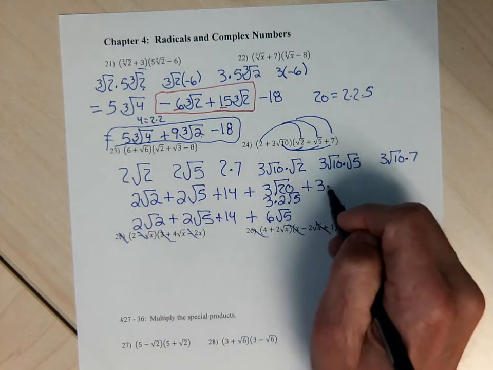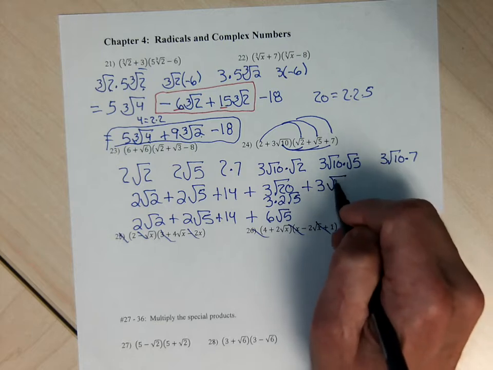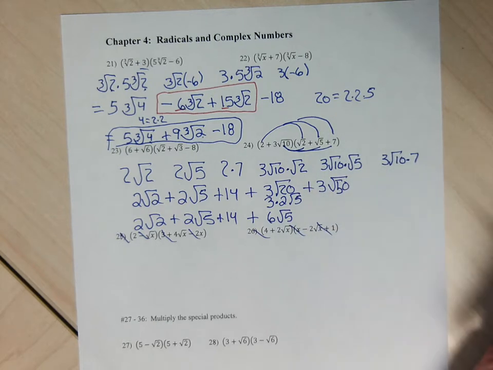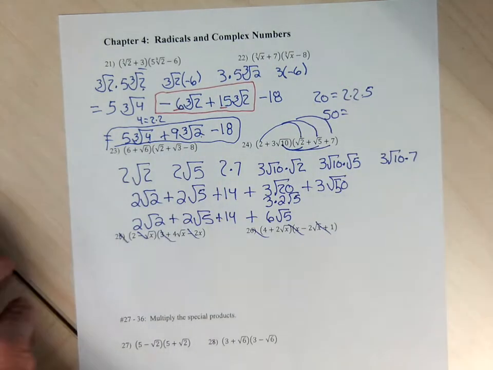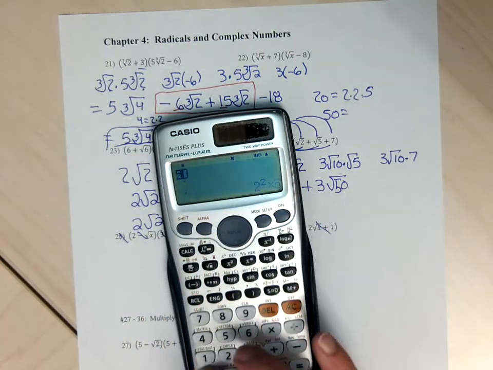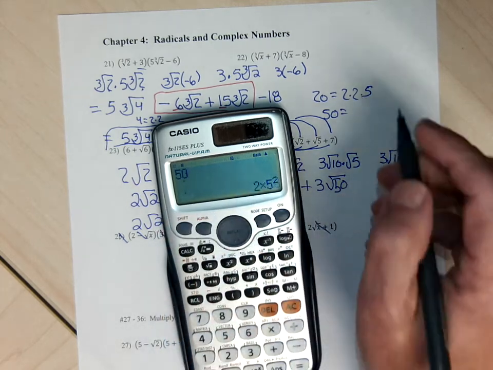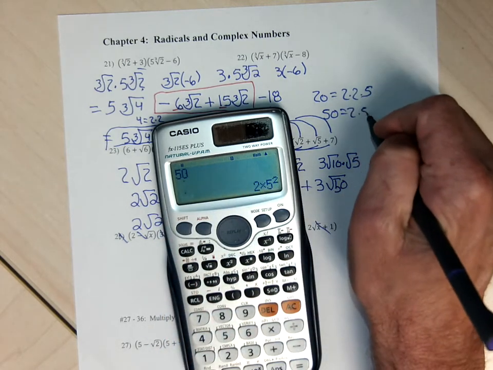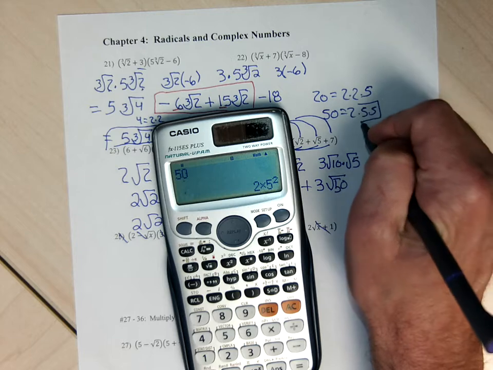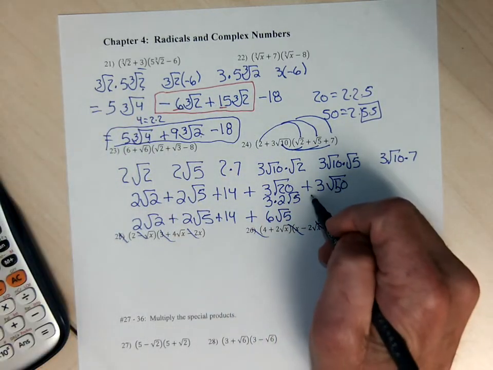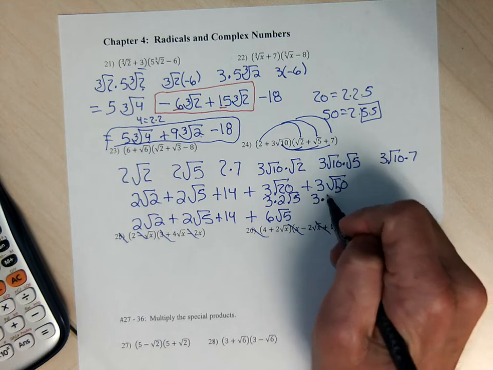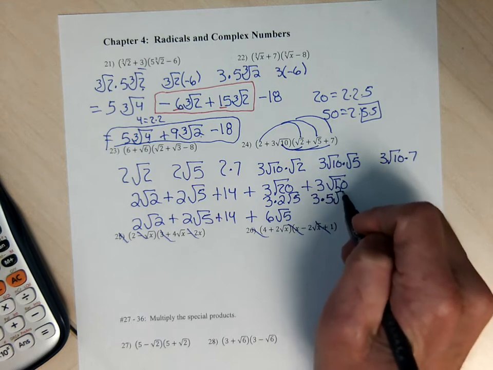I leave the 3 out front and the 10 times 5 under get multiplied. I'll do a prime factoring for 50. 50 is 2 times 5 times 5. So for that multiplication, I get a 5 out and a 2 under. The square root of 50 is going to reduce.